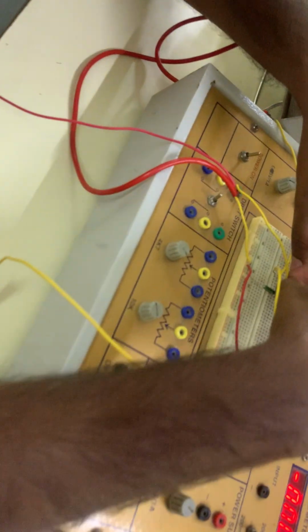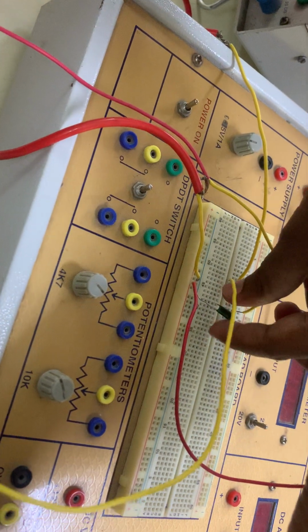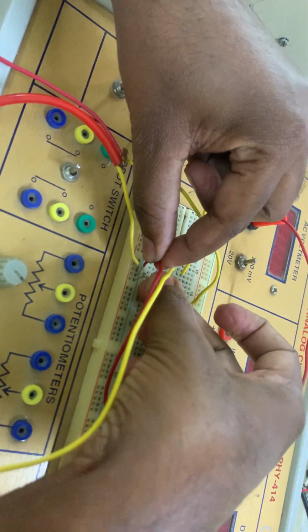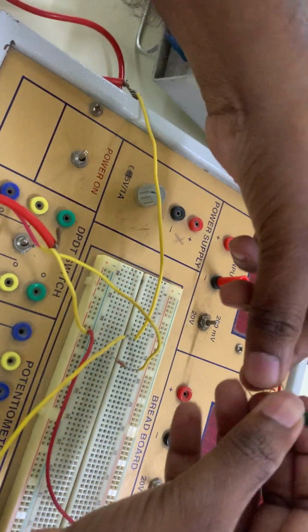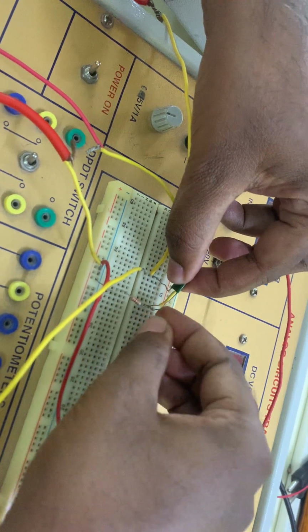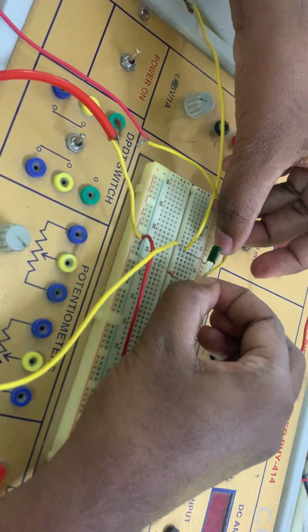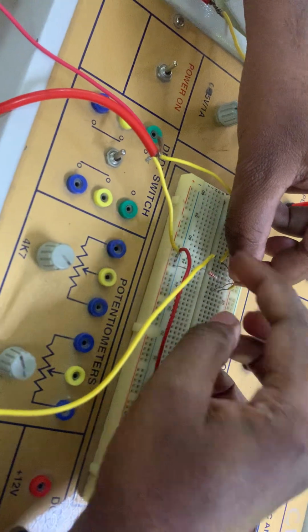Now we are going to discuss the high pass filter. How do we have to draw the high pass filter? Wherever the resistor is there, this resistor you have to take at the output side. Whatever the input is there, the capacitor, this input capacitor you have to keep here. A similar procedure you have to follow.